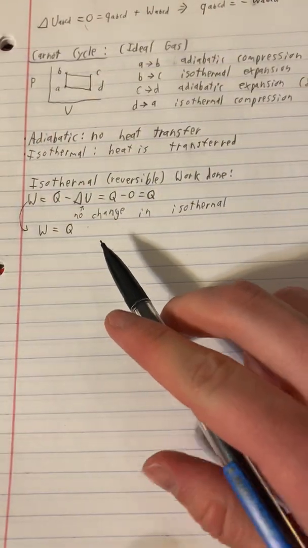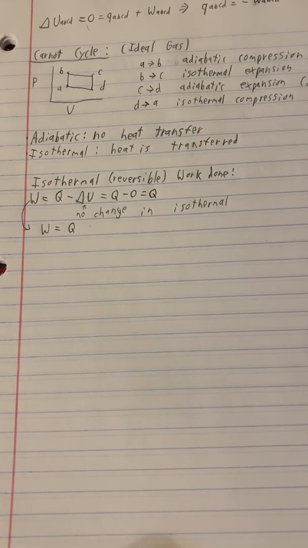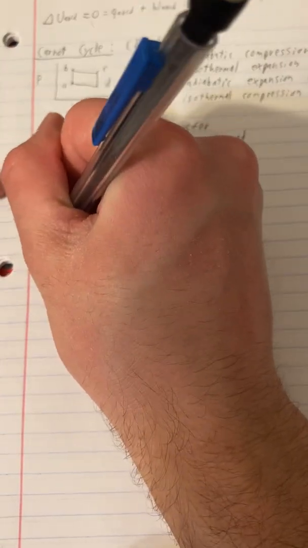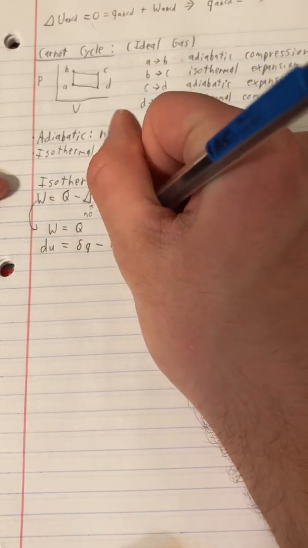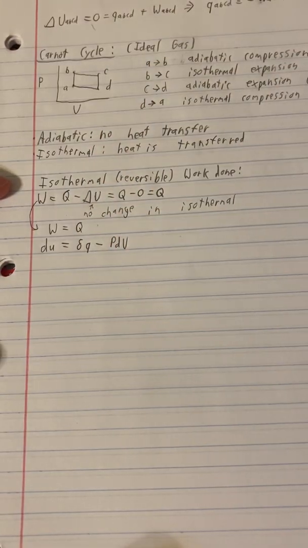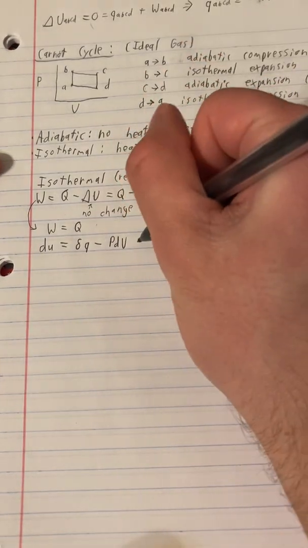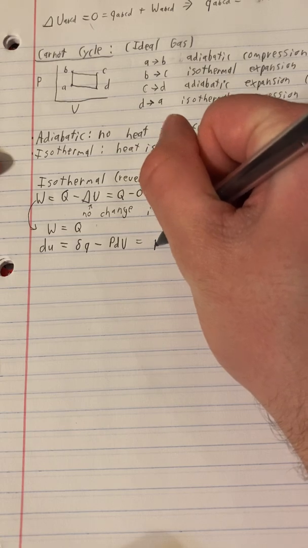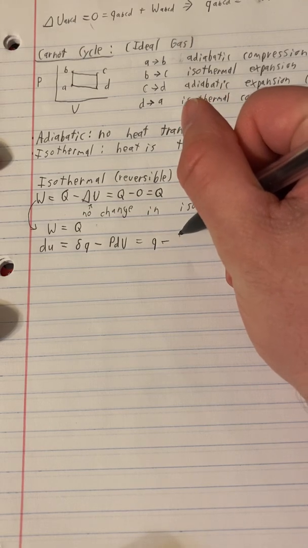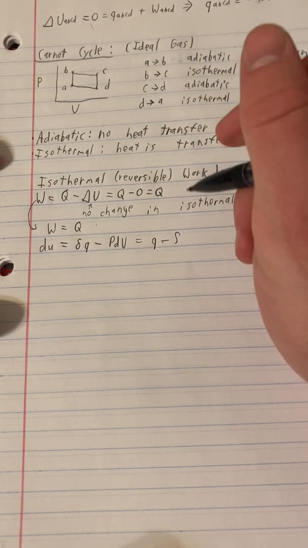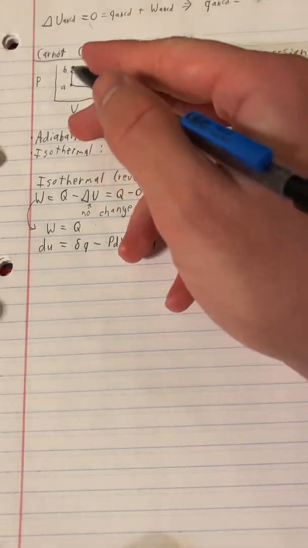So now we can go ahead and bring this down here so we can see it better. We have W equals Q. So we know dU equals small amount of heat minus PdV. So this is the same as saying Q minus, and we have an integral, and we'll say from B to C.